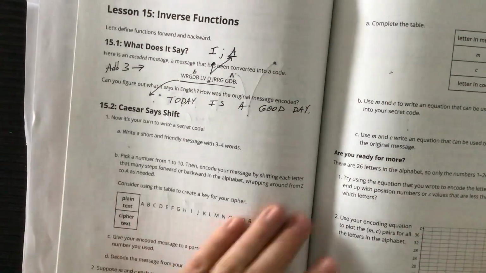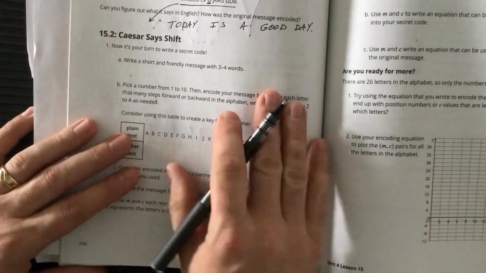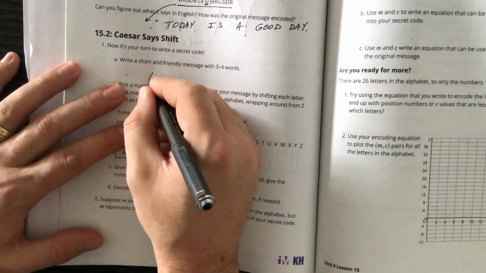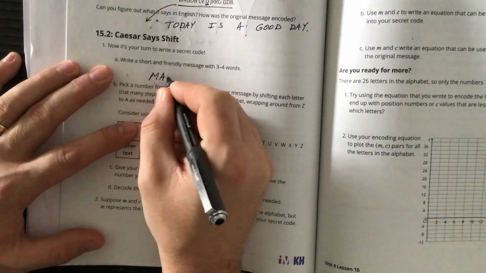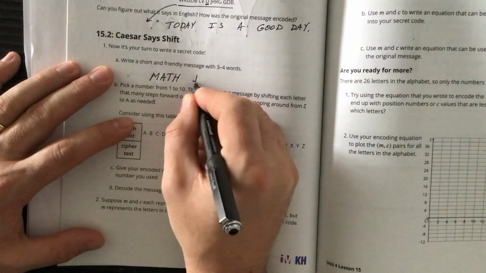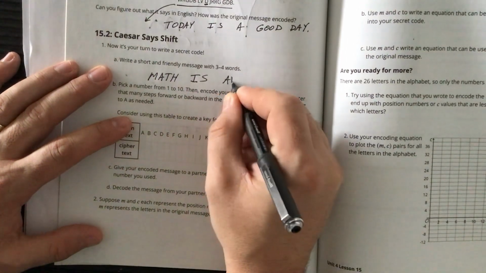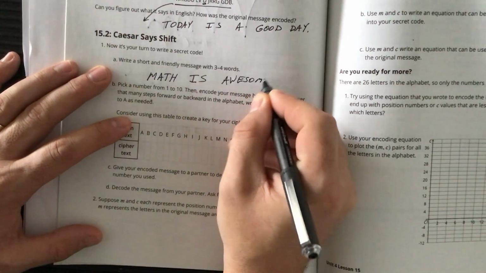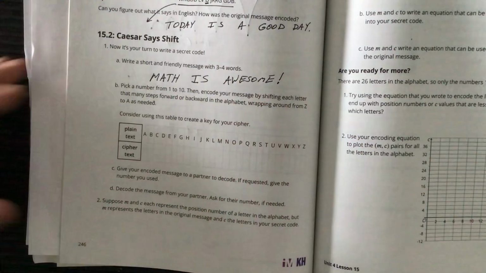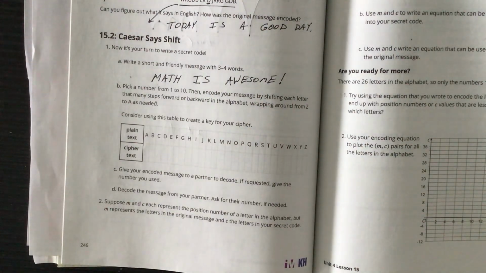Write a short and friendly message with 3 to 4 words. All right, we're going to do one together. We're going to say math is awesome. I'm just kidding. This is hard. This doesn't make sense.